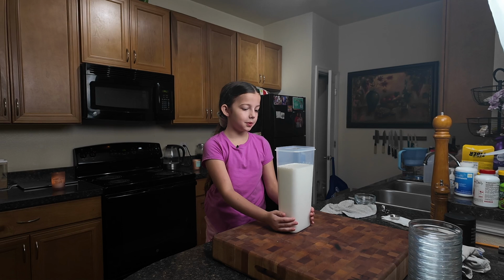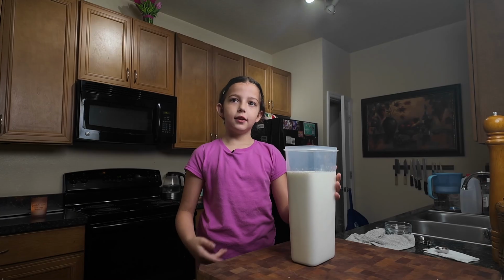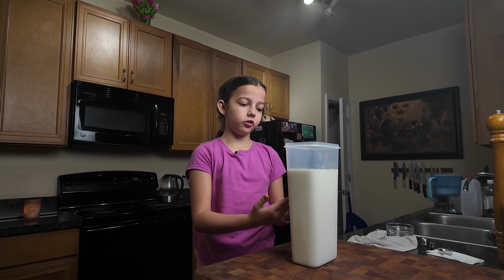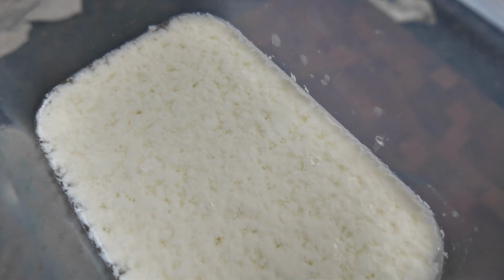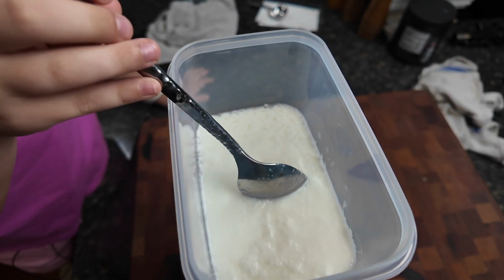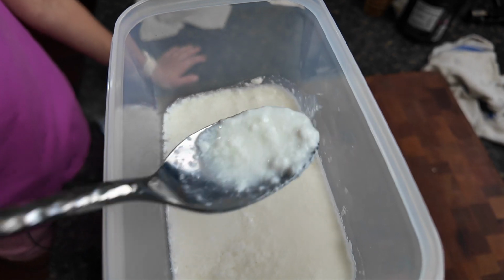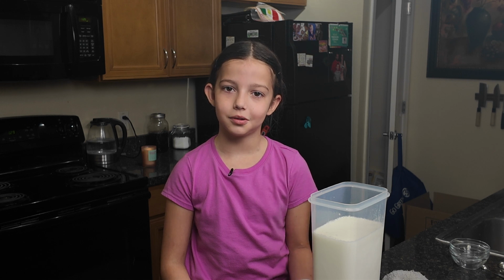Alright, so our buttermilk has been sitting for about 10 minutes, and if you look closely, you can see that the fat is starting to separate from the liquid. The longer you let this sit, the more it will separate. Now you see those chunks? If it's chunky, that means it's buttermilk. And there you go. That's how simple and easy it is to make buttermilk.